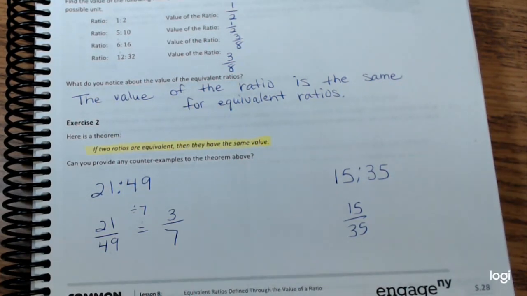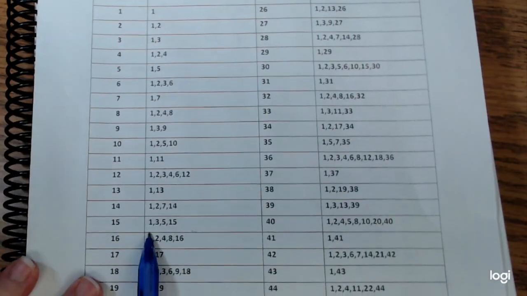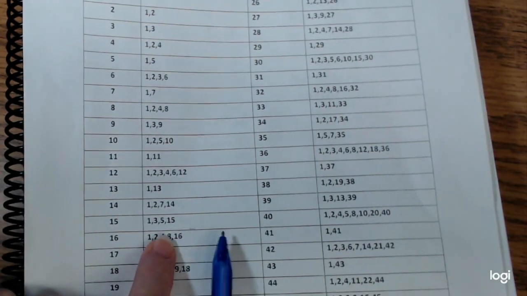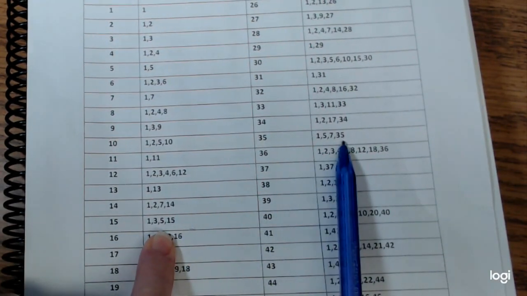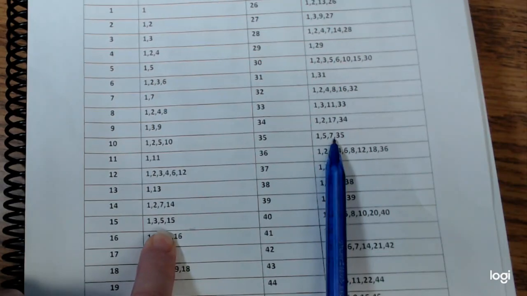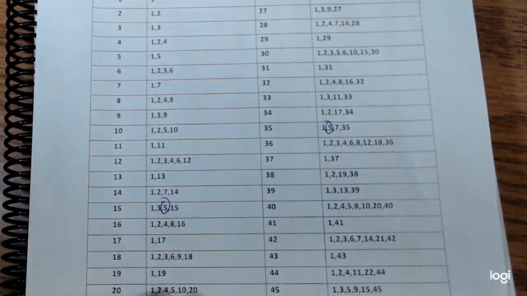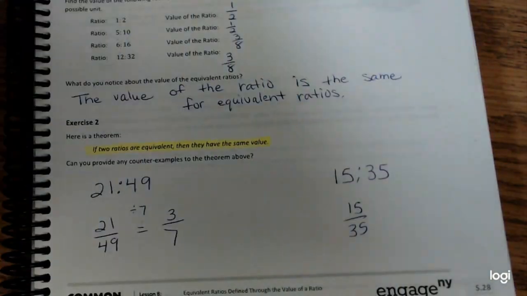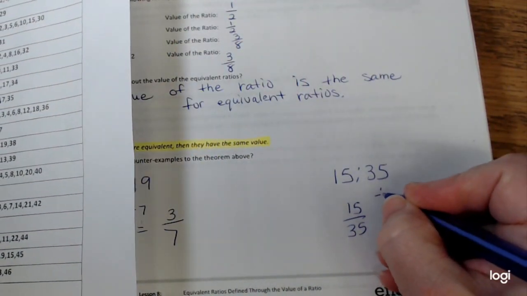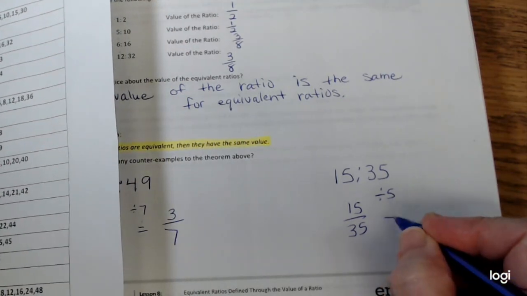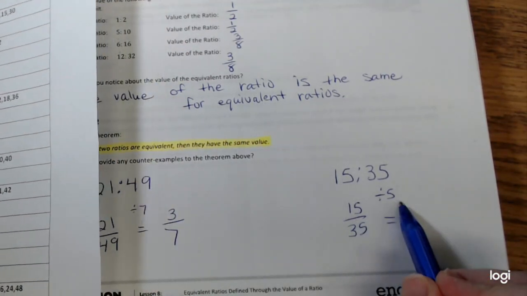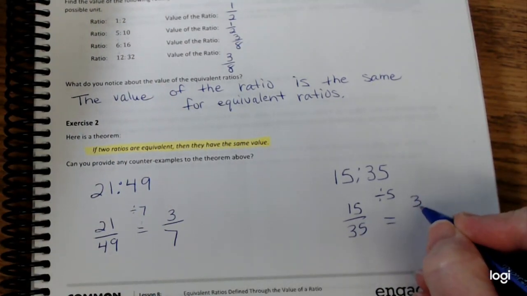Let's see what the value is over here. We're going to look at 15 and 35. Looks like the common factor that they have is the number 5. So I'm going to write here, we're going to divide by 5. 15 divided by 5 is 5 times 3.